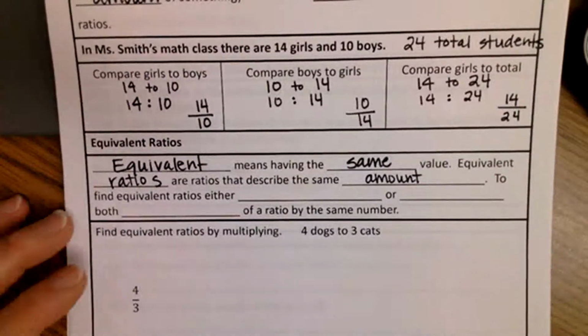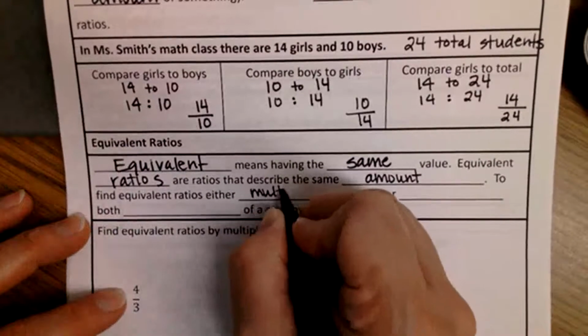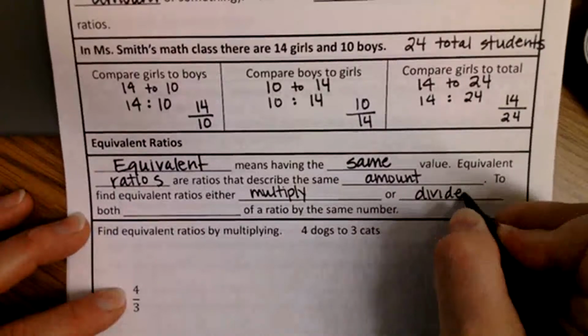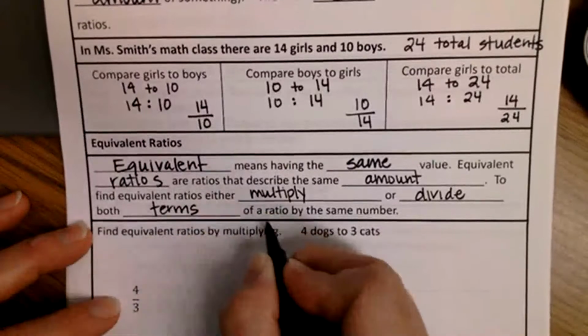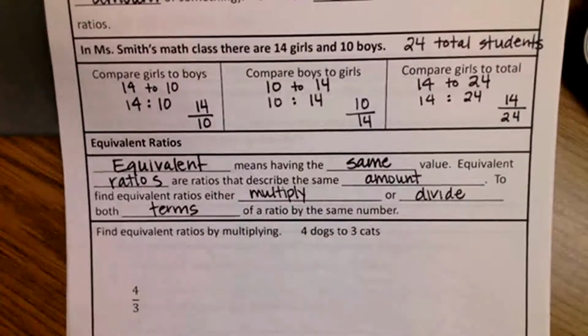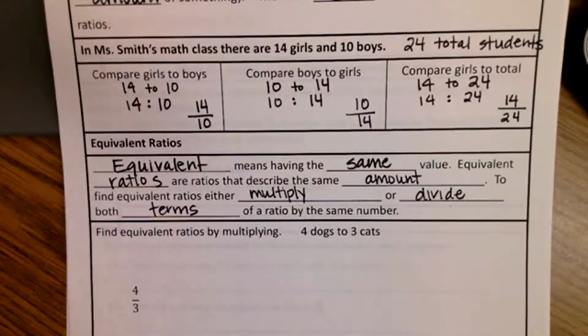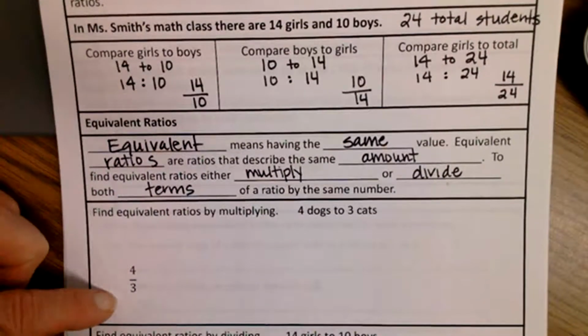All right, to find equivalent ratios, you either multiply or divide both terms of a ratio by the same number. The terms are the top number and the bottom number. In fractions, we call the top number a numerator, and we call the bottom number a denominator. With ratios, we call it the top term and the bottom term.